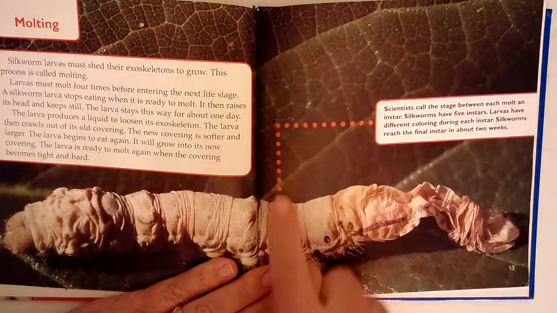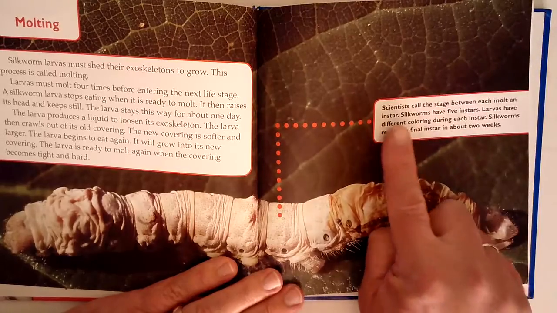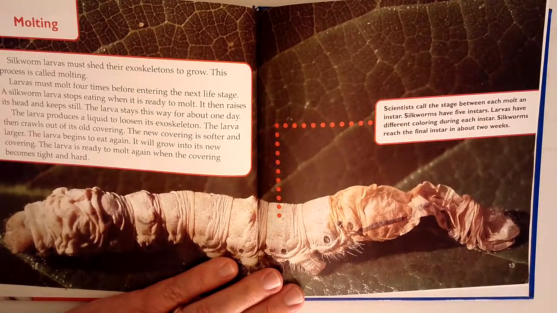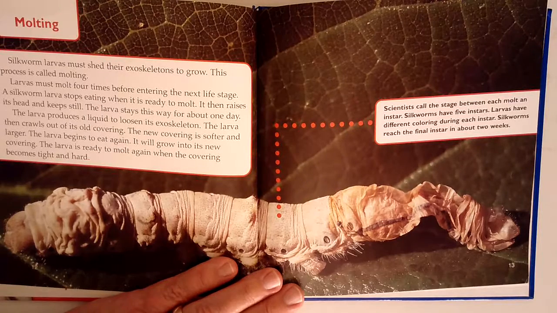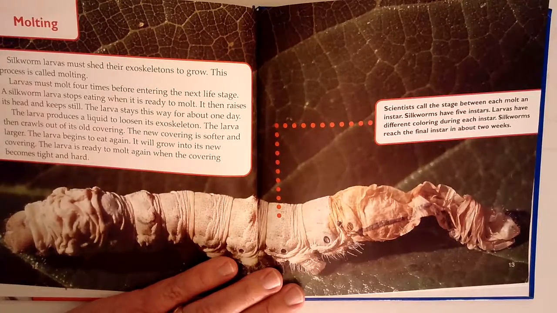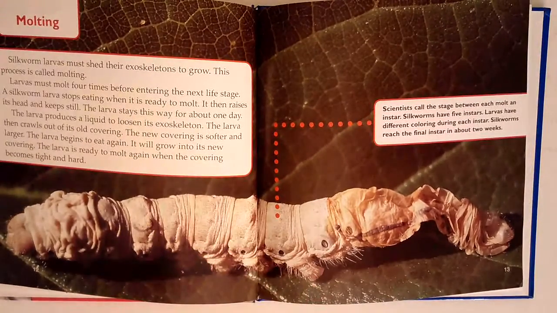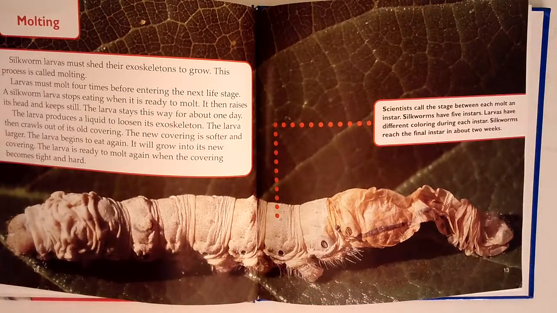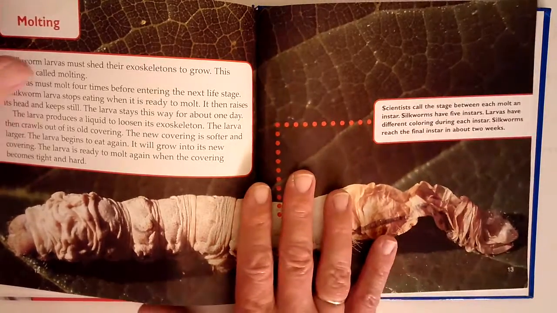And here's the explanation for this page. Scientists call the stage between each molt an instar. Silkworms have 5 instars. Larvae have different coloring during each instar. Silkworms reach the final instar in about 2 weeks. So we've been feeding ours and watching ours grow, boys and girls. I'm going to stop this book here and we'll read more later.